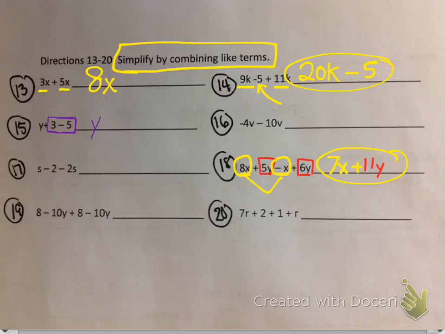And 3 minus 5, you guys have calculators, would be -2. Or if you would rather write y plus -2, you go right ahead. Okay. It's up to you. You can pause the video and let them struggle. That's a good thing, to struggle.